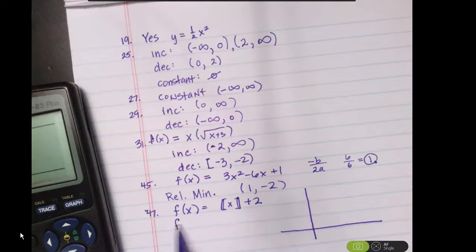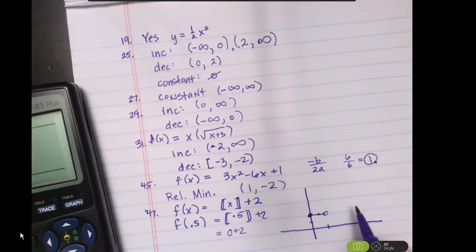So say I have f of 0.5. Well, I would substitute that in, and I would do the greatest integer of 0.5, and then add 2 to it. So the greatest integer of 0.5 is 0 plus 2. So at 0.5, I'm going to be right here at 2. So that tells me I'm right. My entire graph is just shifted up.